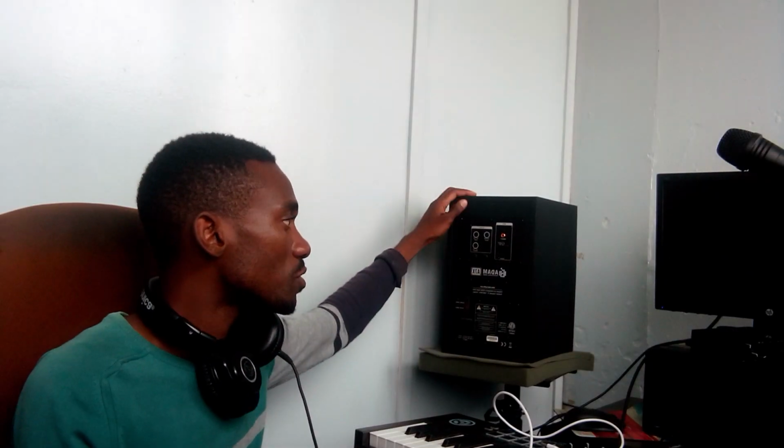This is a power cable, right? I'm sure you all know what a power cable looks like. This power cable will be used to power up my monitor speakers and my computer as well. So I thought of adding it to the cables. It's not an audio cable, but it's a power cable. Of course, I had to include it because it plays a very important role in the studio.